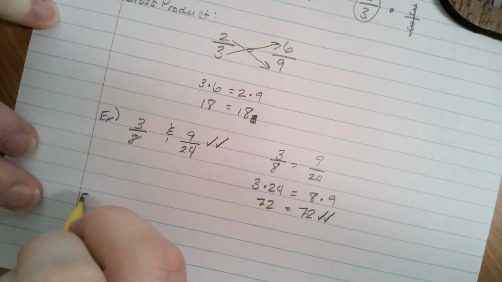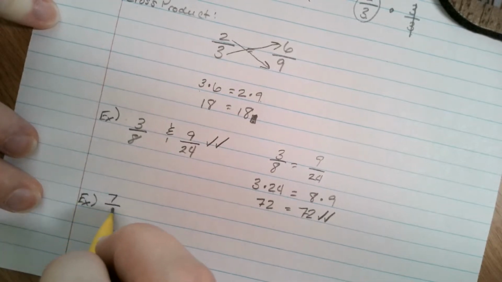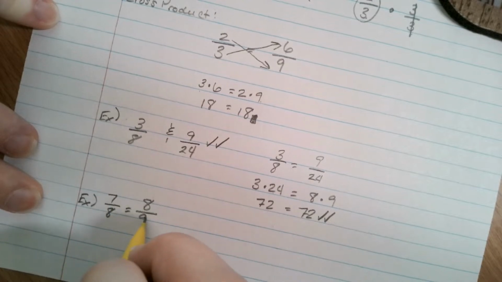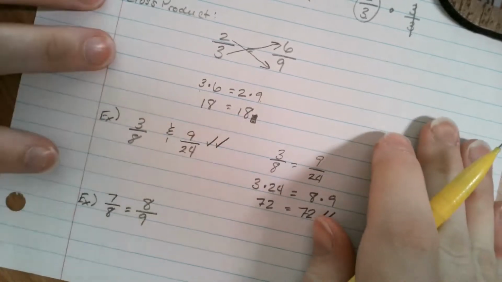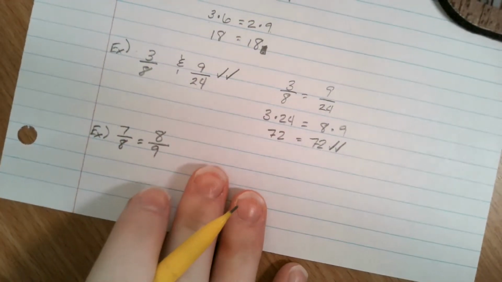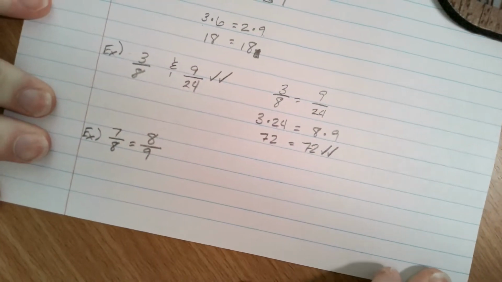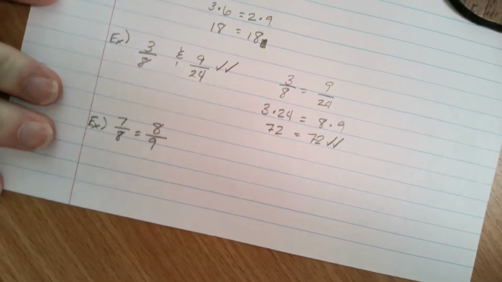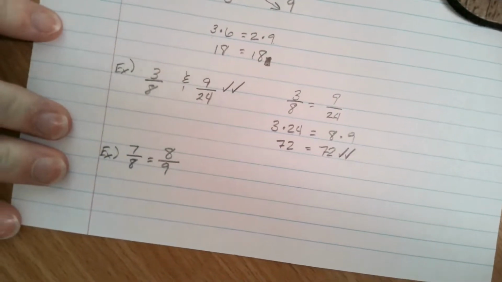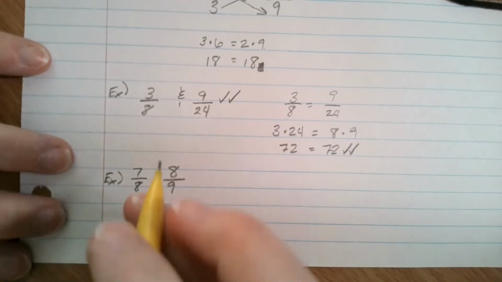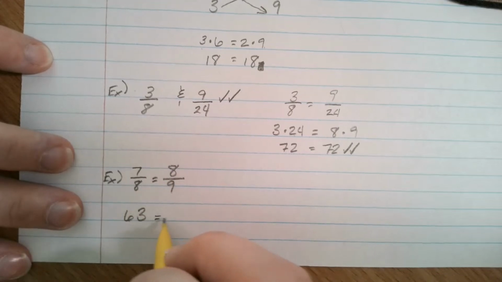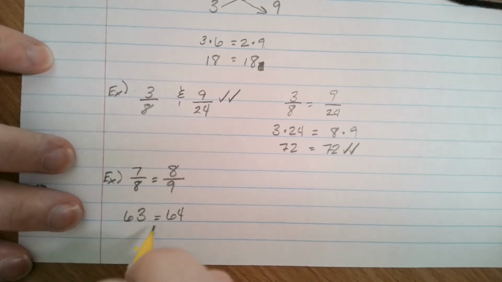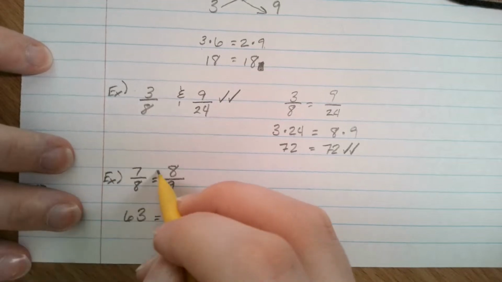So here we have another example. Is 7/8 equivalent to 8/9? It doesn't feel like it is, but we have to prove it. We don't discount the feeling, but we have to prove why it is correct. There we are. So 7 times 9, 63. 8 times 8 is 64. So not quite. They are not equal.